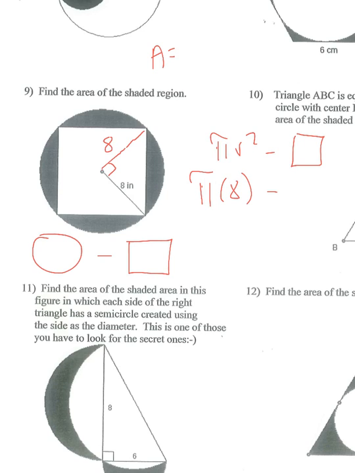Area of a triangle would be 1/2 base times height. Okay, so in this case, if I'm talking about this triangle, the base is 8 and height is 8. So this would be 1/2 times 8 times 8. Okay, 8 times 8 is 64, and 1/2 of 64 is 32. So the area of the tiny triangle in red is 32 square units.